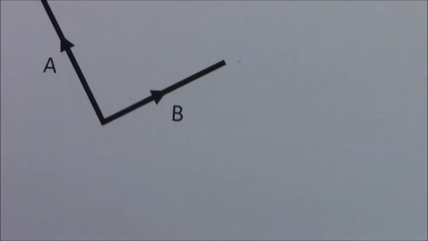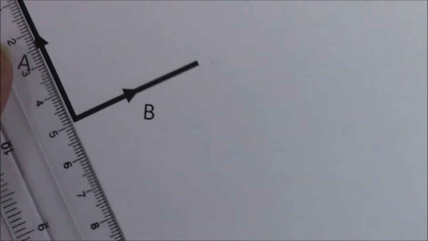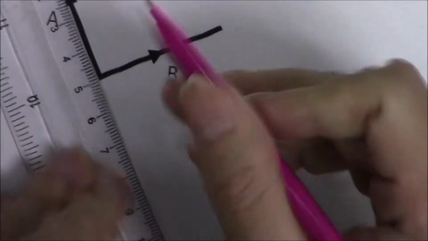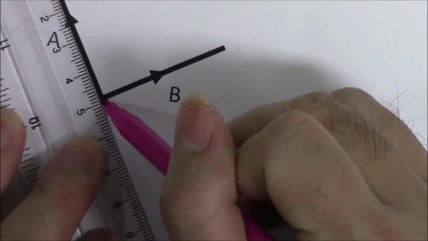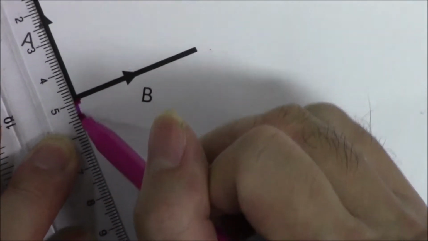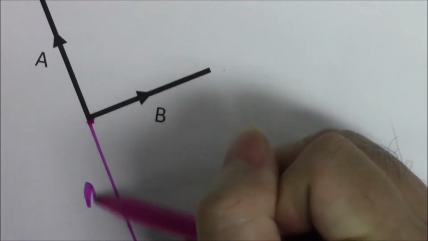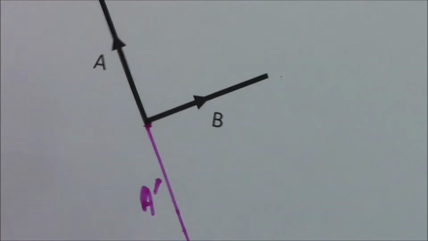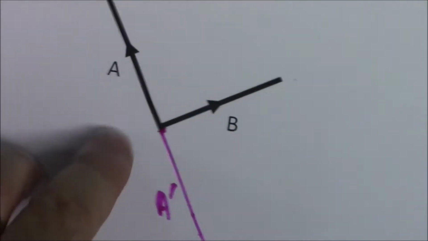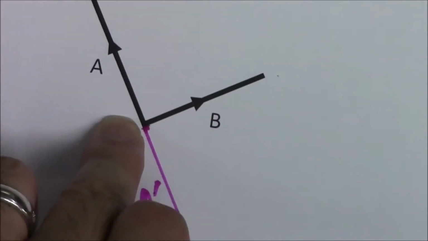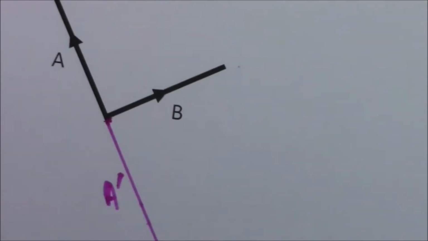First, measure the length of A. It happens to be 5 cm. Without shifting the ruler at all, we draw another 5 cm. We extend the line by another 5 cm, and we call this A prime. Notice that the ending of vector A prime is actually the starting of vector B. Now this combination is similar to arrangement 1.